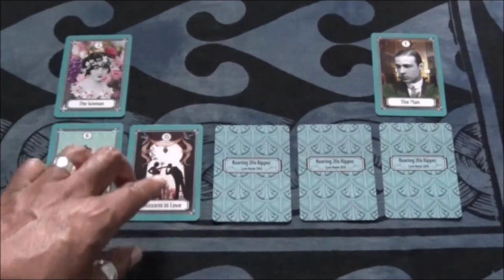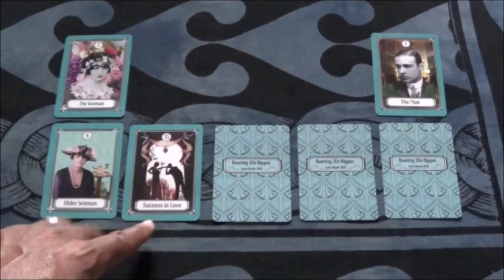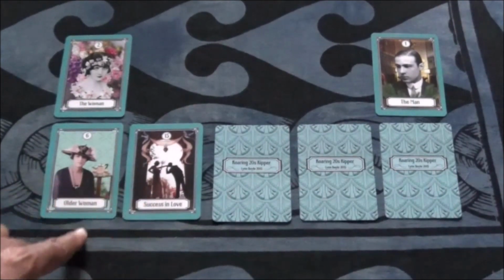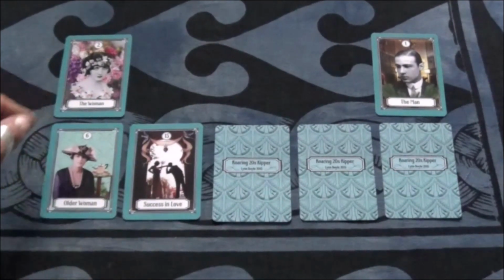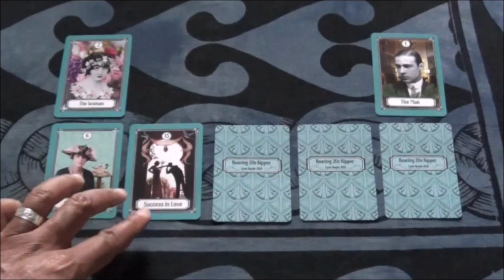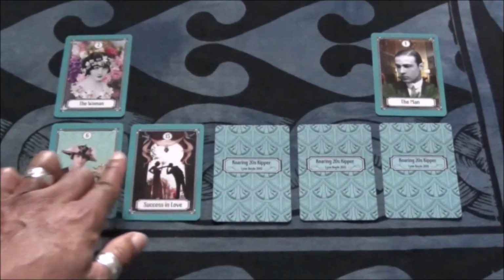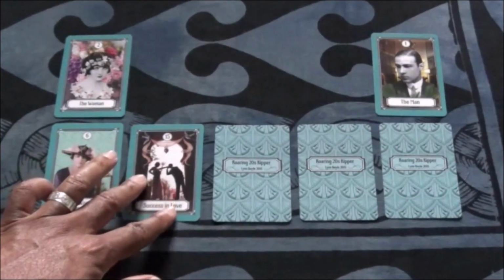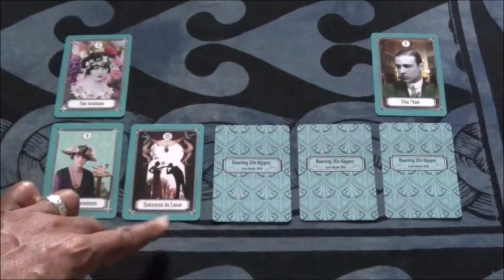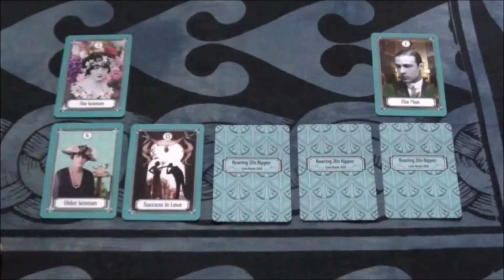Now this card can also be about friendship. So this could be somebody who is a friend, an older woman who's a friend to Jackie. Right, but again, the intention of the older woman is that she's looking at this, she wants to see her friend succeed in love, become successful or have a good outcome in this endeavor.